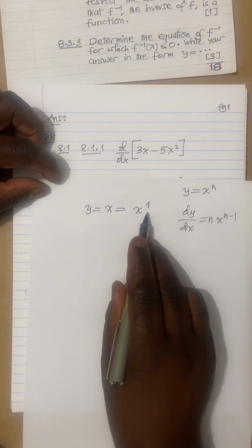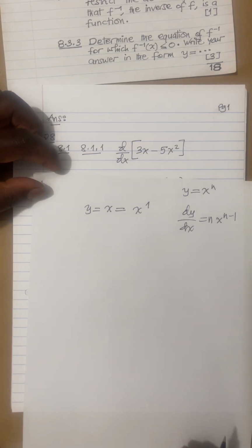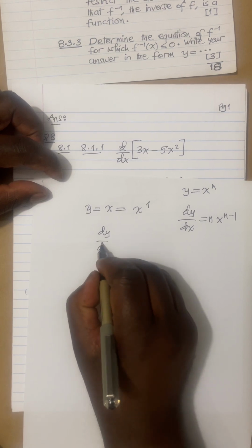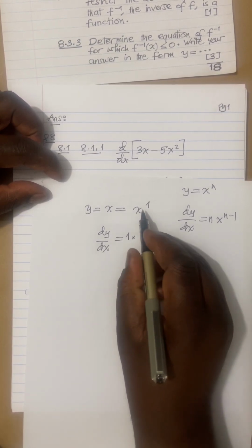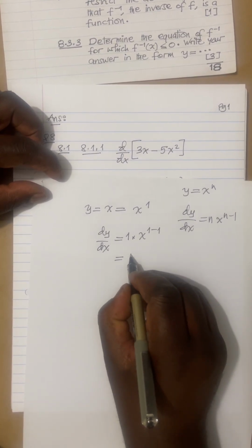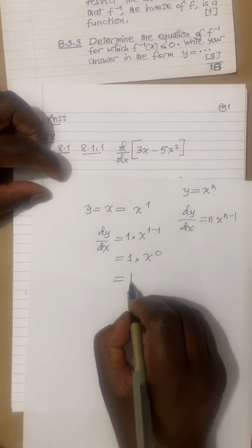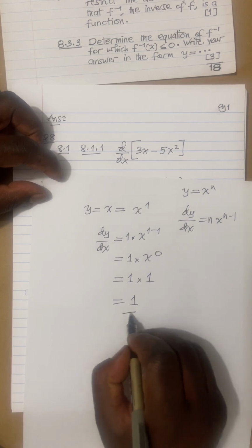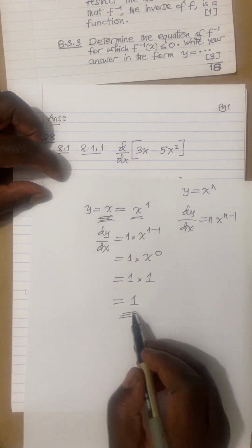Now here we see that the power is 1, so we can say dy dx will be equal to, take the 1, multiply, and then x power 1 minus 1. So what is this? This is 1 times x power 0. What is x power 0? It's 1. What is 1 times 1? It's 1. So the derivative of x, which is x power 1, is actually 1.